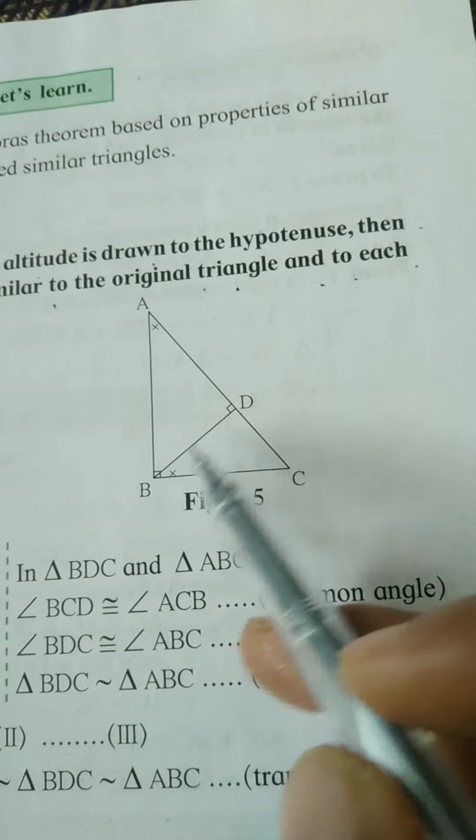So these two triangles are similar to the original triangle, and they are similar to each other also. Means these two triangles are similar to each other as well as these two triangles are similar to the original triangle ABC. Then next is theorem of geometric mean.